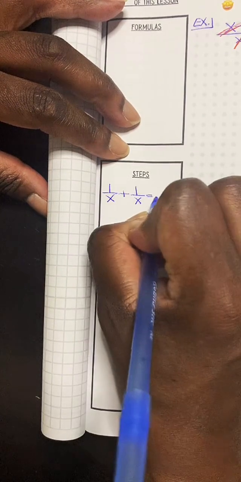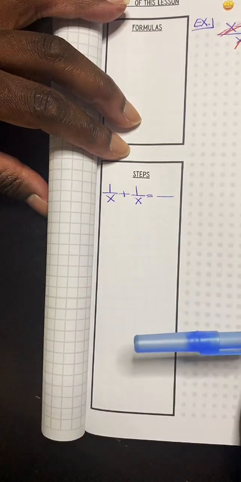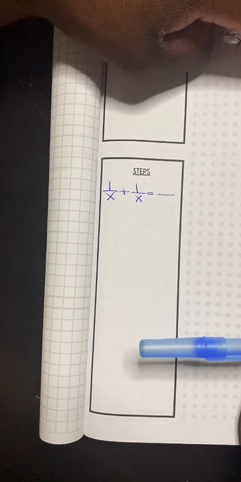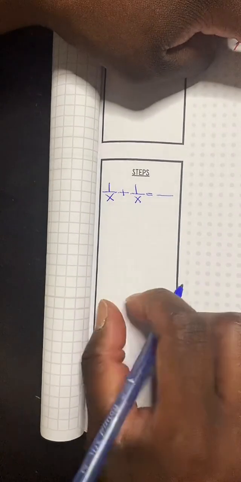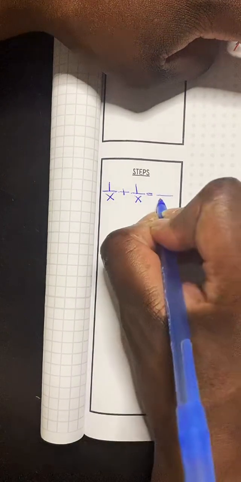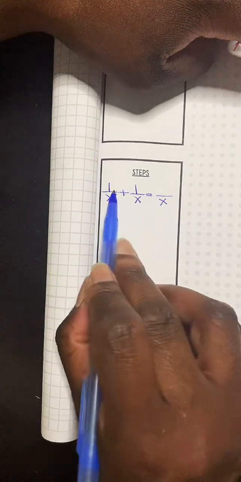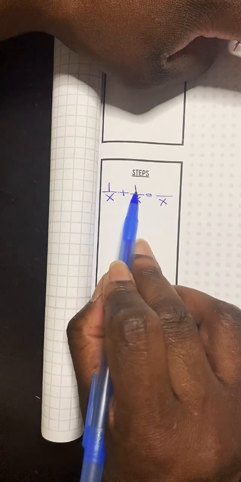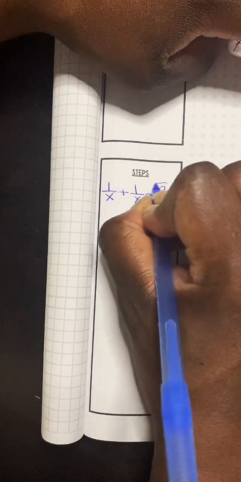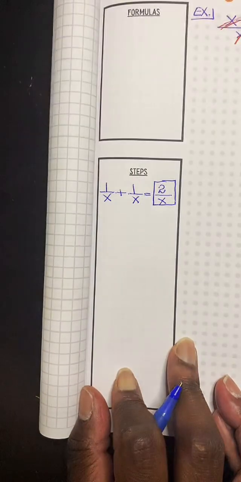When we're adding fractions, what is important? Oh, thank you, Chris. Appreciate it. We need to have a common denominator, which we do, which is x. So the denominator stays the same, but we're going to add the numerators. 1 plus 1 gives me 2. That's it. Nothing more.